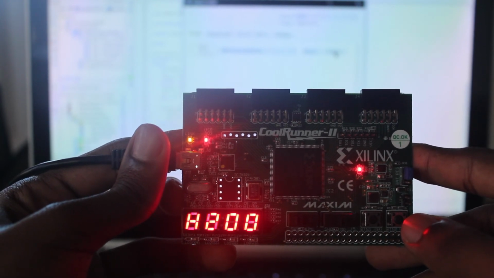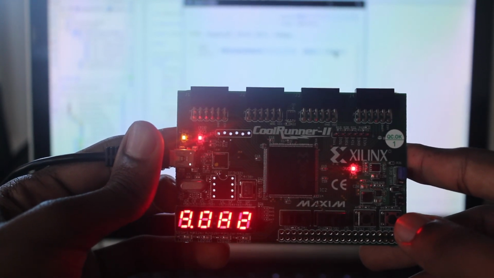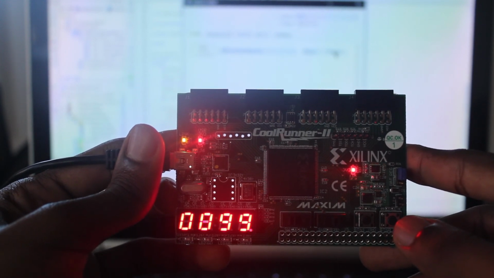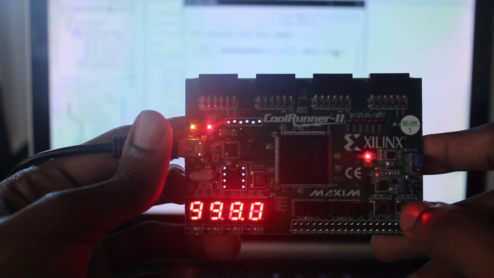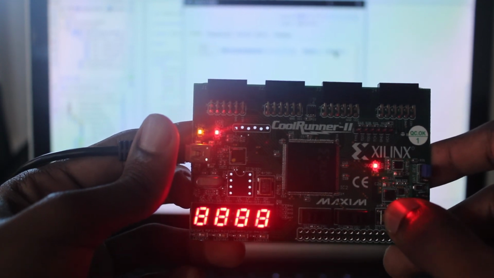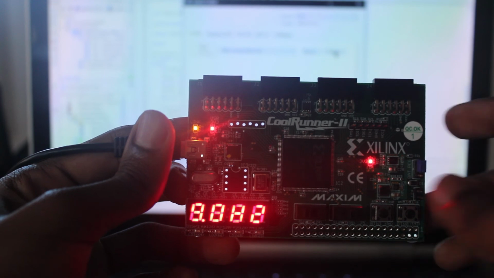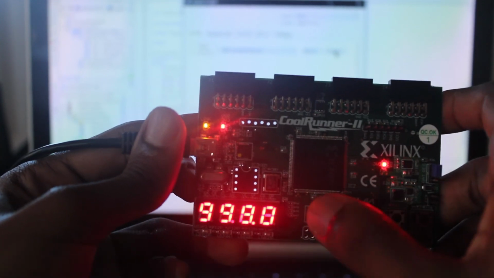So now you can see the 999.0 Hertz scrolling from left to right. Same control rate. The 100 Hertz is very fast, so you really can't see anything. But yes, I explained how I did it and demonstrated it, so I believe that is the end.